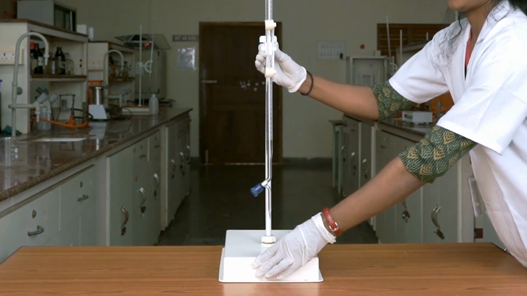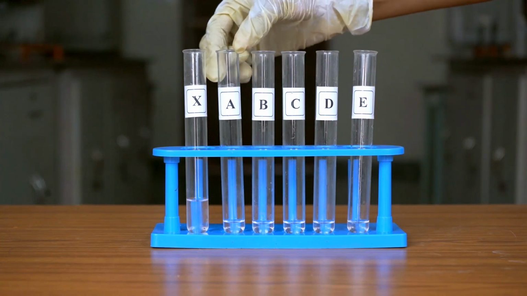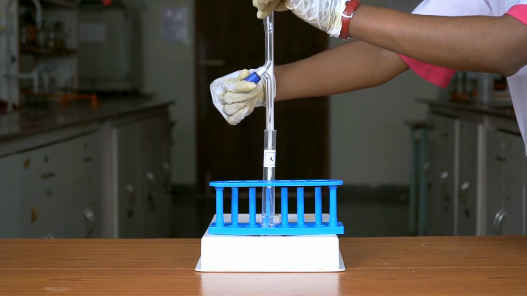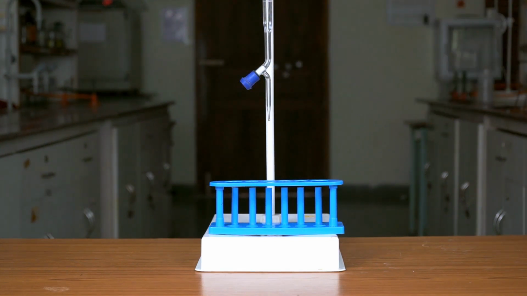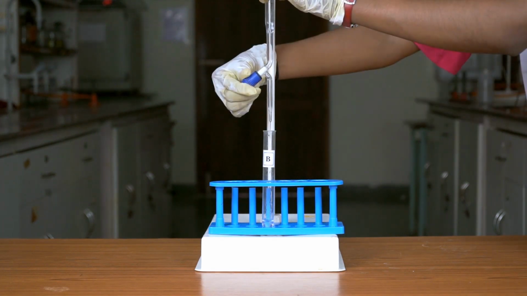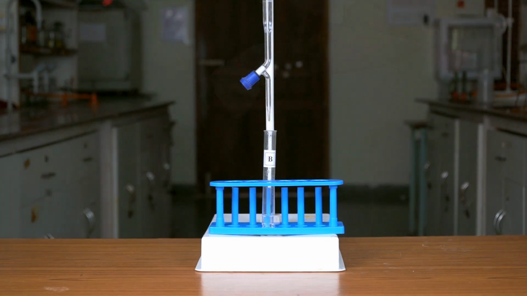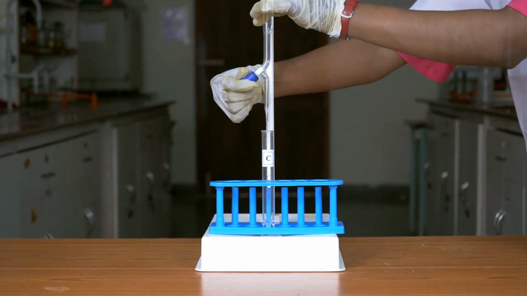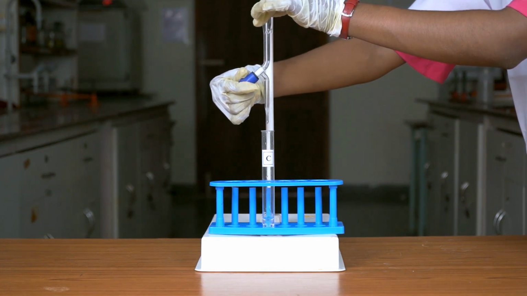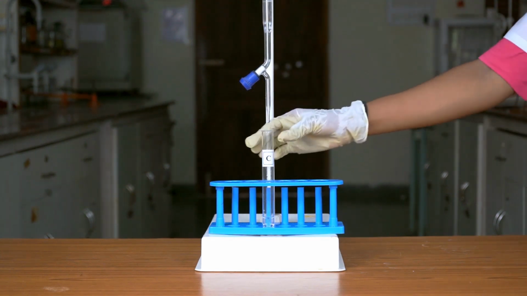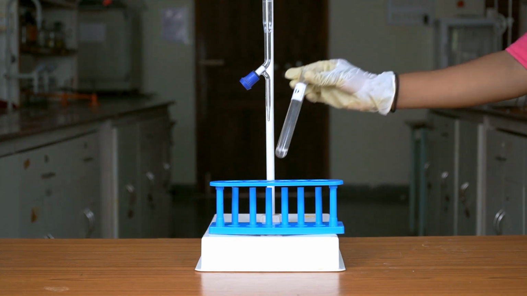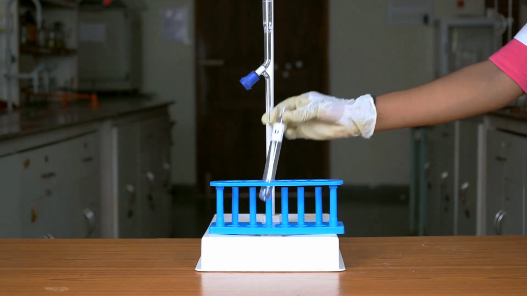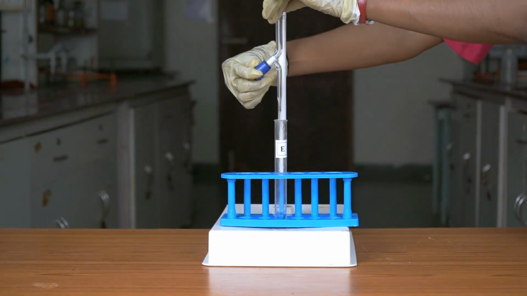Now take the concentrated HCl in a burette. Add 0.5 ml of concentrated HCl into test tube A. Then 1 ml in test tube B, 1.5 ml in test tube C, 2 ml in test tube D. Finally, add 2.5 ml in test tube E.